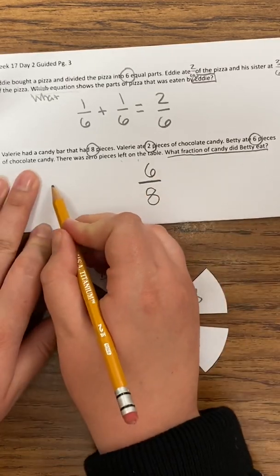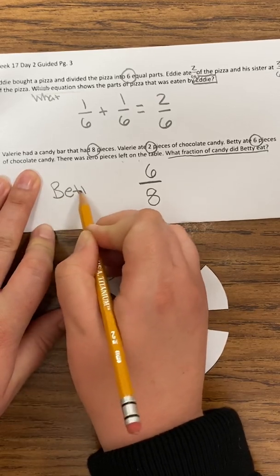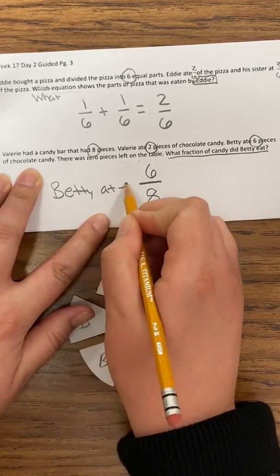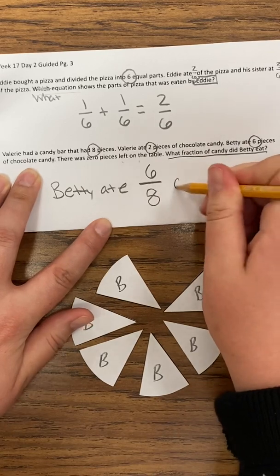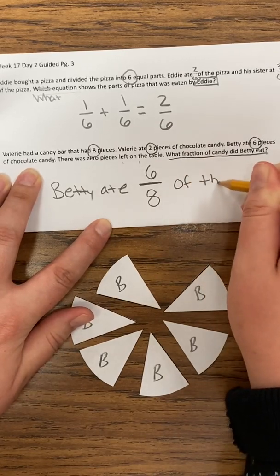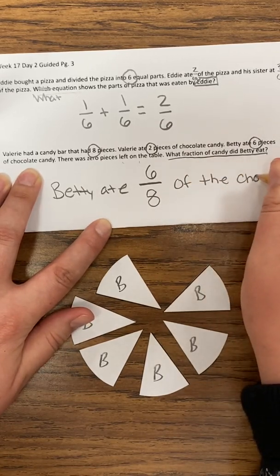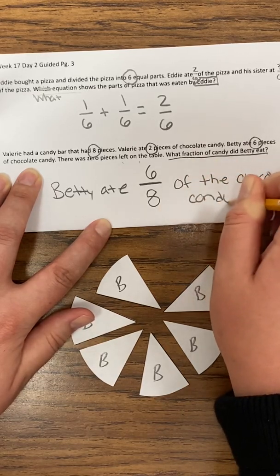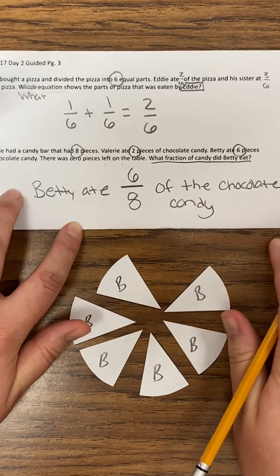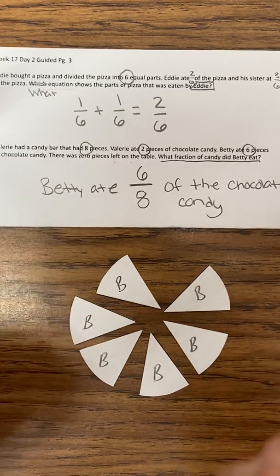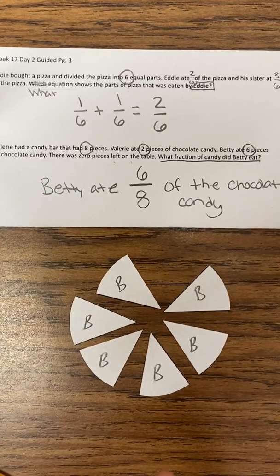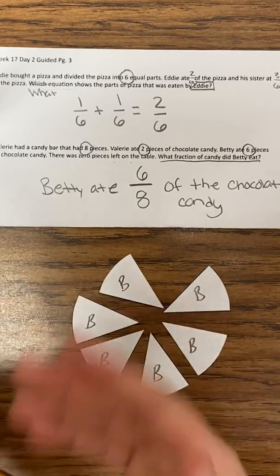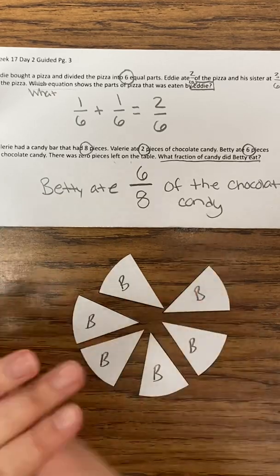So, we're going to write this in a sentence. So, Betty ate 6/8 of the chocolate candy. All right, boys and girls. So, you see how we're using visuals to help us understand further how fractions are used.